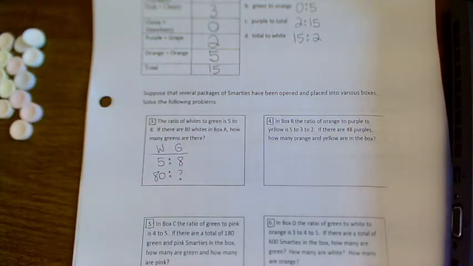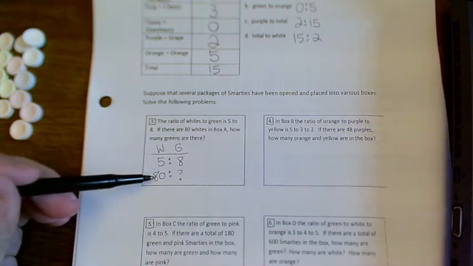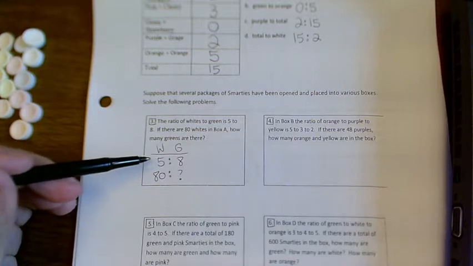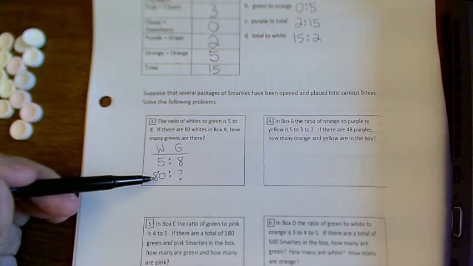Okay. So again, we can do this in lots of different ways. Maybe you want to set up a proportion. Maybe you want to just think about multiplying. So how would you go from 5 to 80? You would multiply by 16.